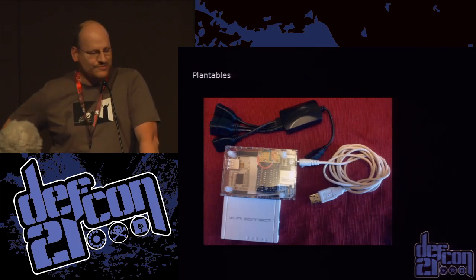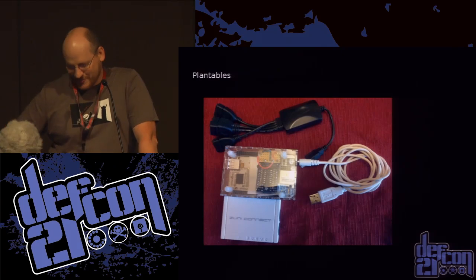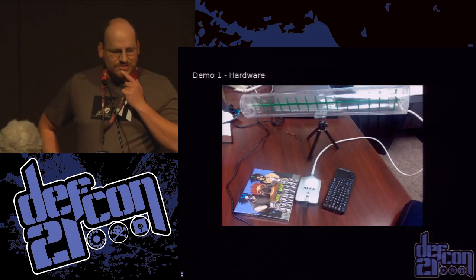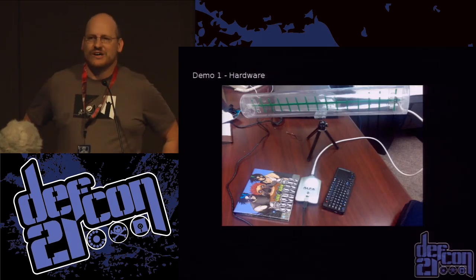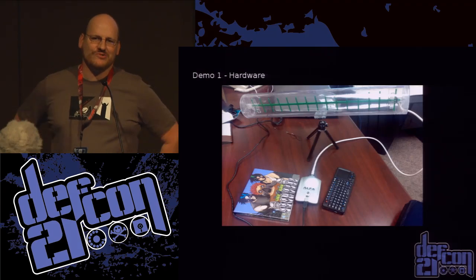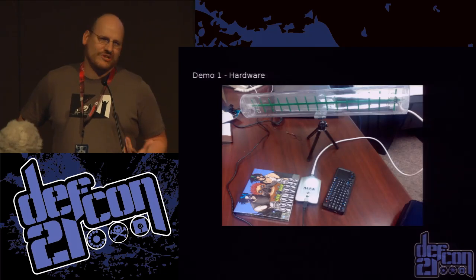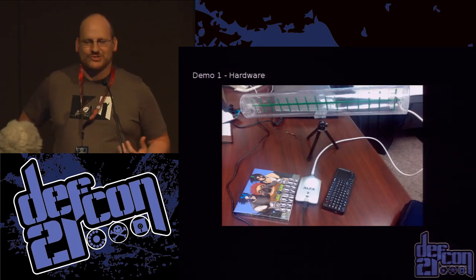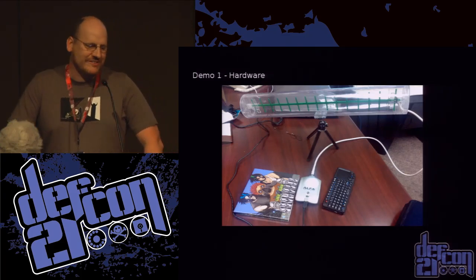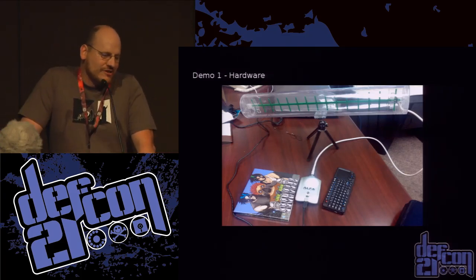Other things you can do, this is just showing you the same hardware in another format. Okay, so for the rest of the time, I want to just real quick show you what kinds of things you can do with this platform, starting with what you can do with just one of these devices, and then what you could do if you take a couple of devices and put them together.